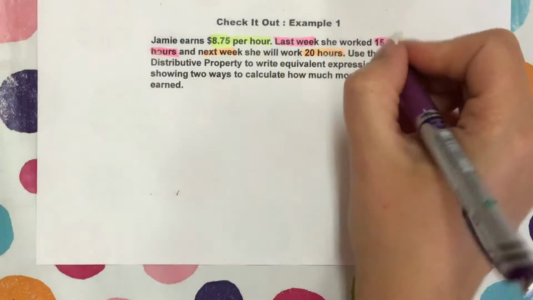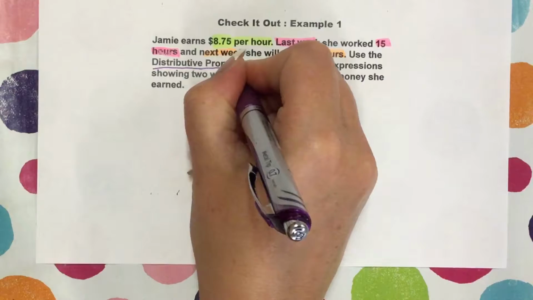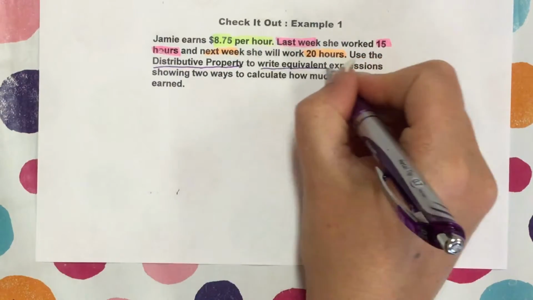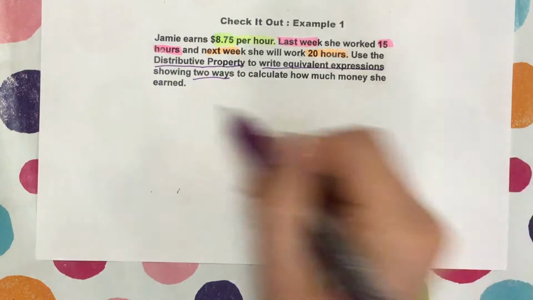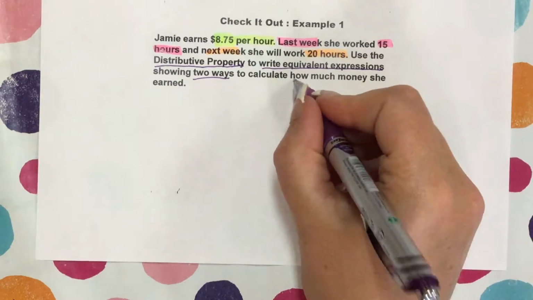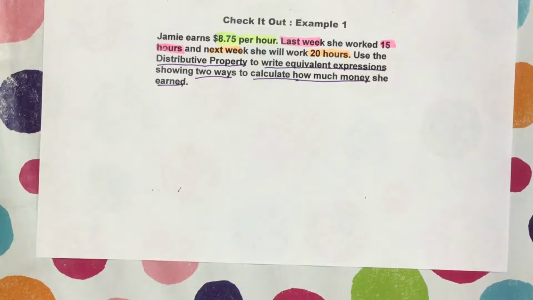Use the distributive property to write equivalent expressions showing 2 ways to calculate how much money she earned. So calculate how much money she earned. Okay?